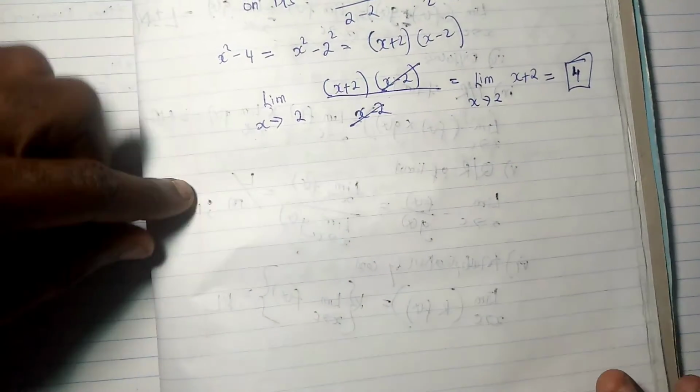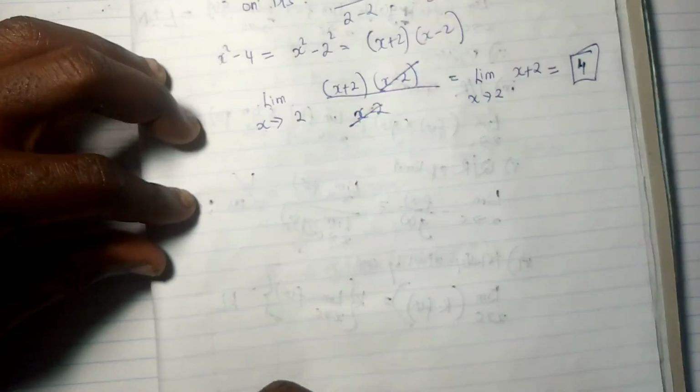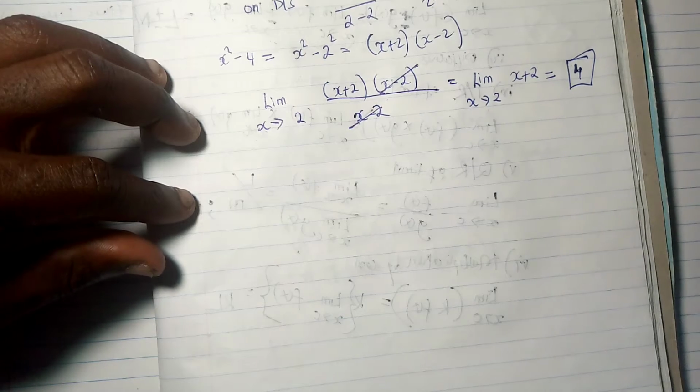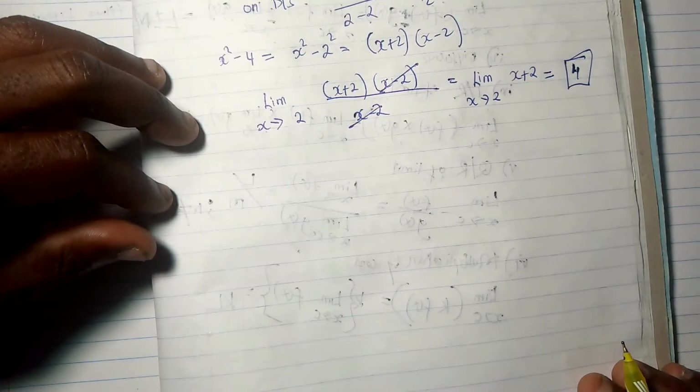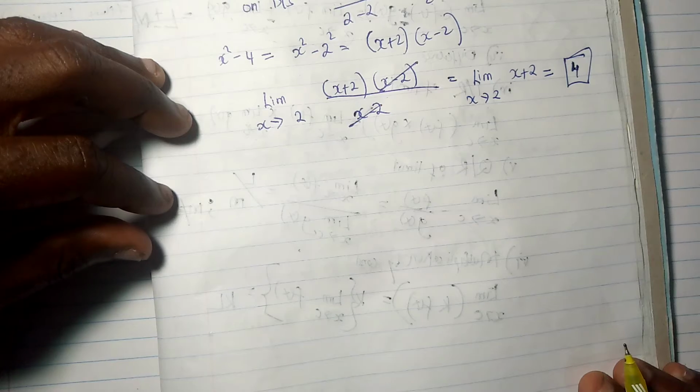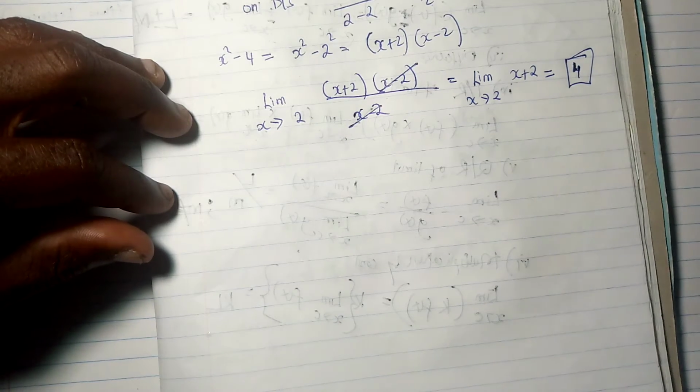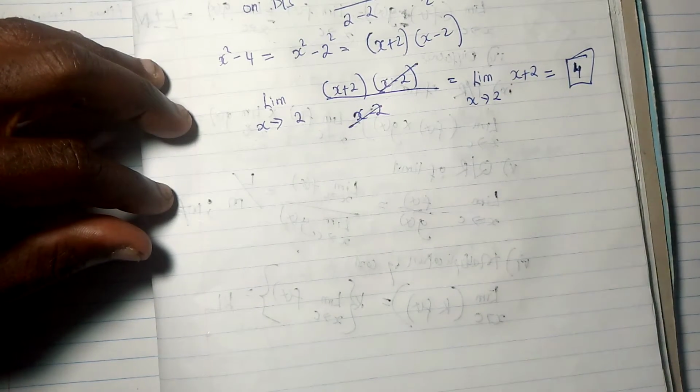All right. So let me give you another example, one that you will use this method to solve, and then you are going to pause your video and see if you're getting the correct answer.